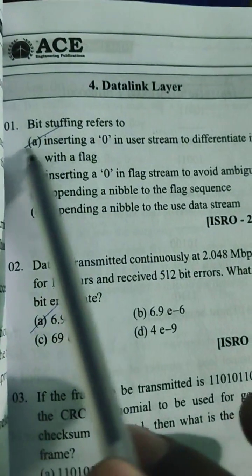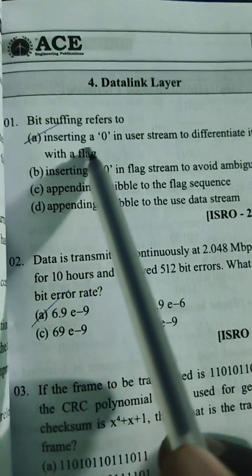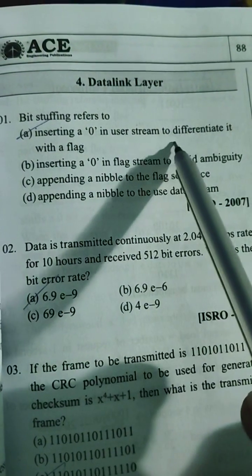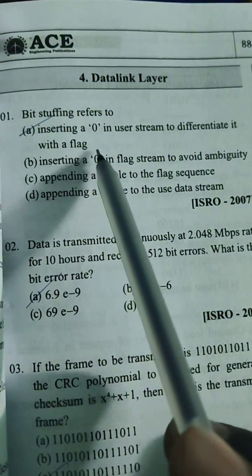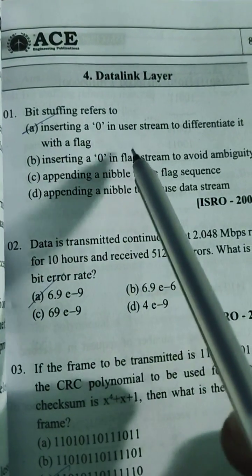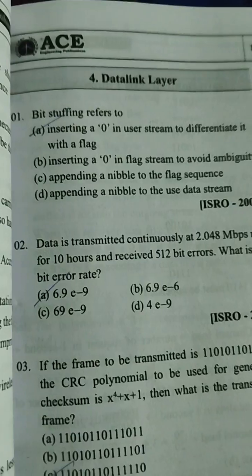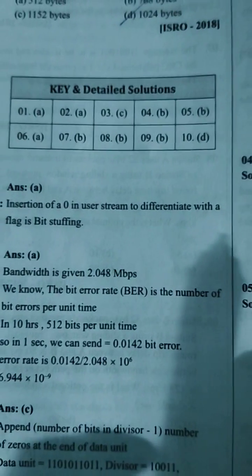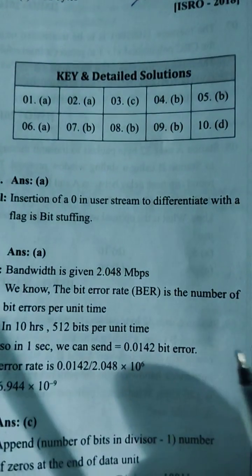Fourth, data link layer. Bit stuffing refers to inserting a zero in a user stream to differentiate it from a flag. Insertion of a zero in a user stream to differentiate with a flag is bit stuffing.